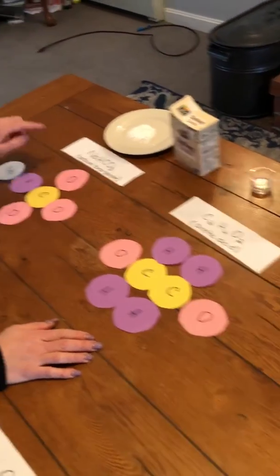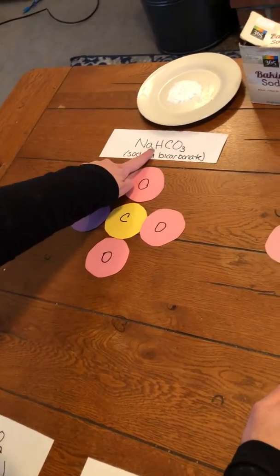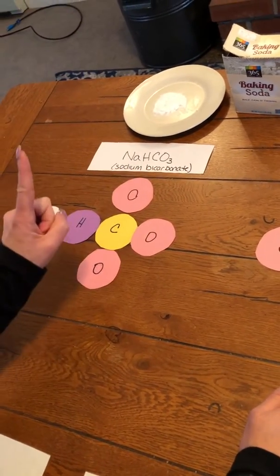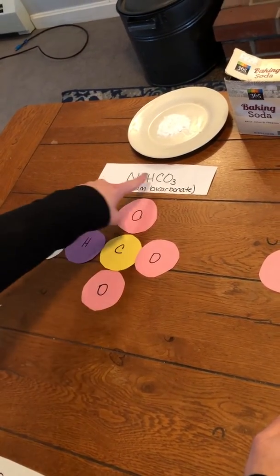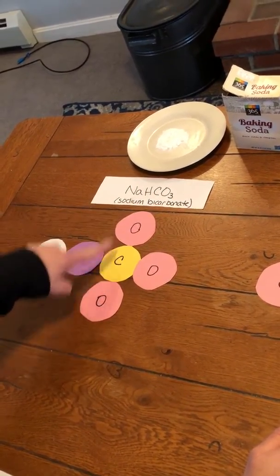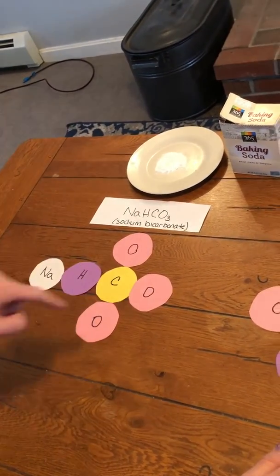In sodium bicarbonate, we have sodium, which is Na. There's no subscript, so that means there's only 1. An H, 1 H. A C, 1 C. And O3, which means 3 oxygen atoms, 1, 2, 3.